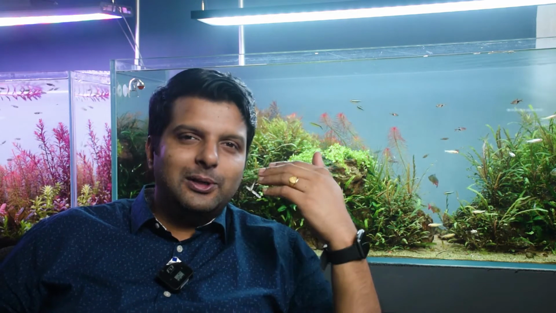We all go for a high-tech planted aquarium and we proceed with injecting CO2, but one little factor that we often overlook is the consistency of the CO2 that we are injecting. When I say fluctuating CO2, the primary contributor towards fluctuation that we see is going for cheap regulators. When you go for a cheap CO2 regulator, the needle valve is not of good quality, so that contributes to uneven drops.